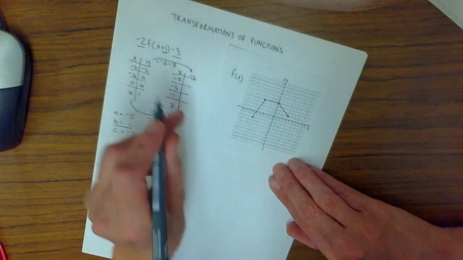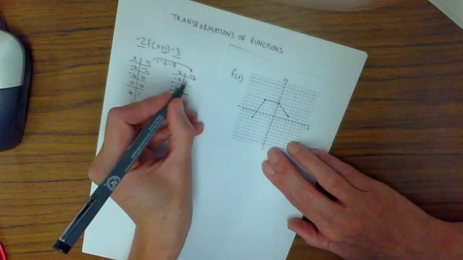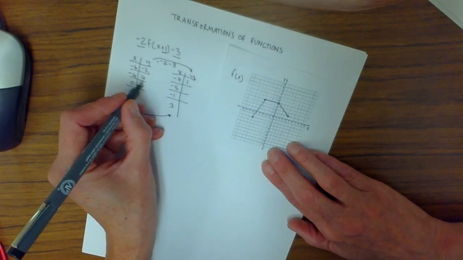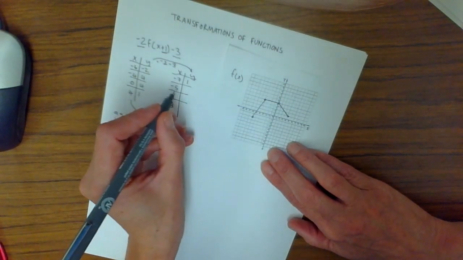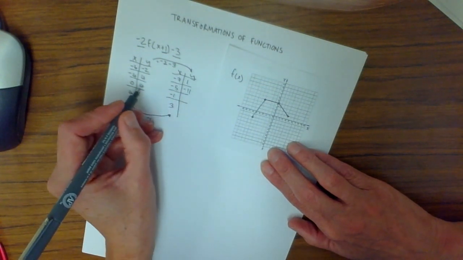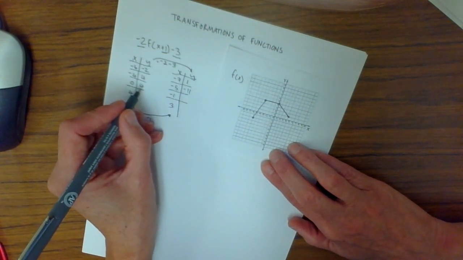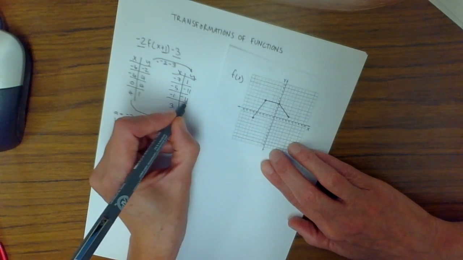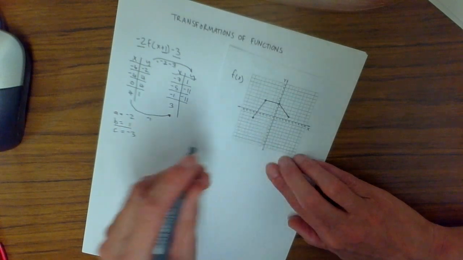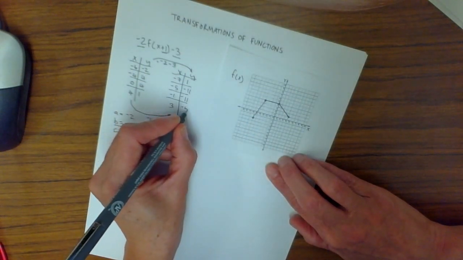So negative 2 times negative 2 is 4, minus 3 is 1. 4 times negative 2 is negative 8, minus 3 is negative 11. Again, 4 times negative 2 is negative 8, minus 3 is negative 11. And 1 times negative 2 is negative 2, minus 3 is negative 5.